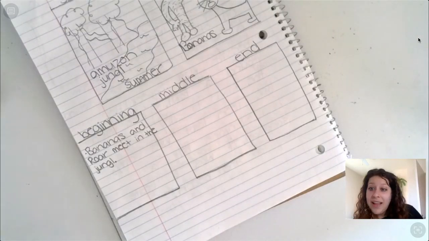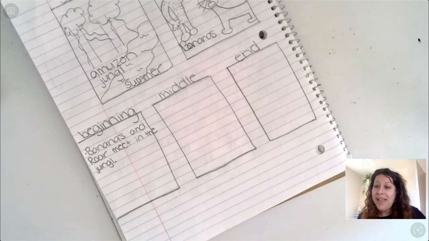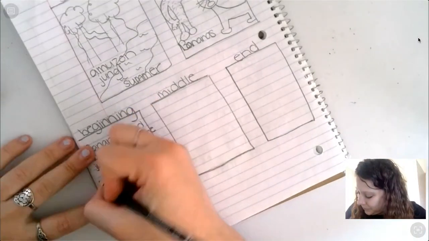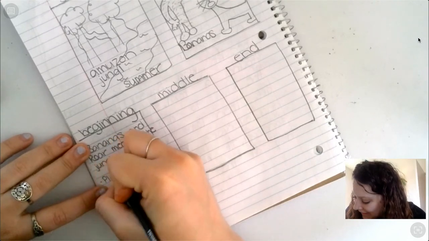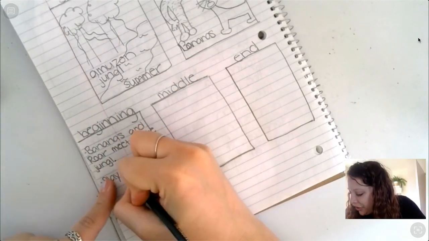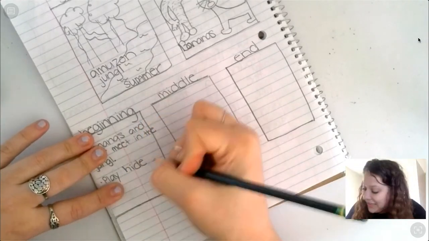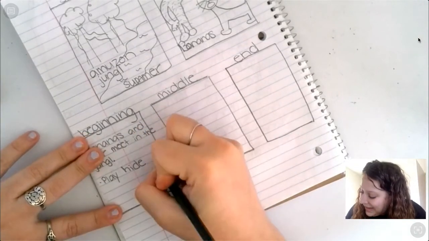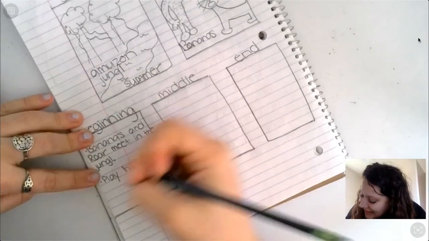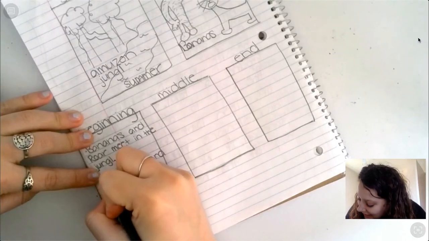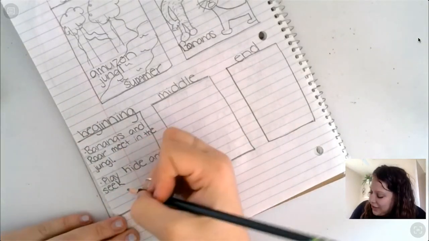And I think they decide to play. I think they're friends. So they decide to play a game. They play hide and seek. Hide, long I, so I need a bossy E. They play hide and seek.